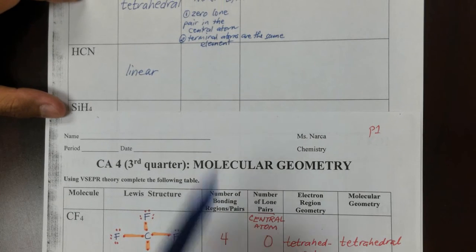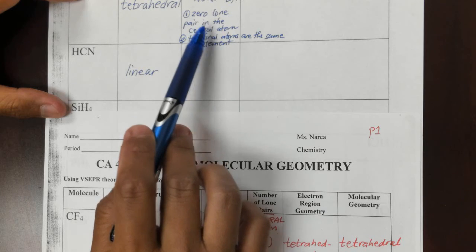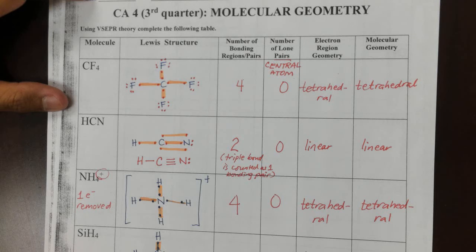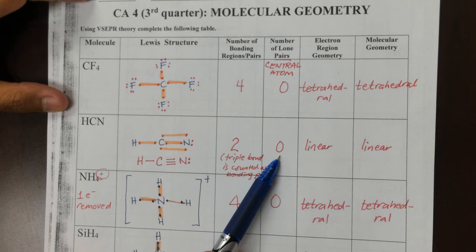So let's go back to our two conditions. Does it have a lone pair in the central atom? Does it have 0 or does it have any? Let's look at our structure. This is our central atom, the one in the middle. Does it have any remaining dots? No, it doesn't. It doesn't have a lone pair, so 0 lone pair. So criteria 1 is okay.